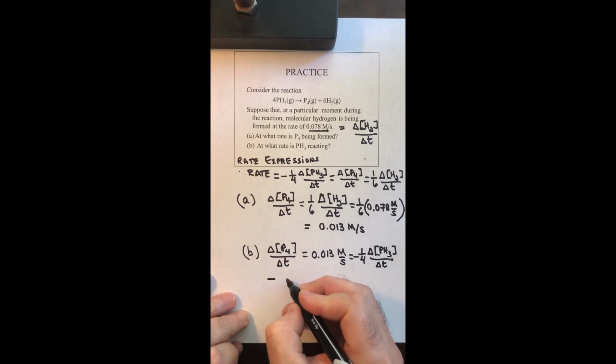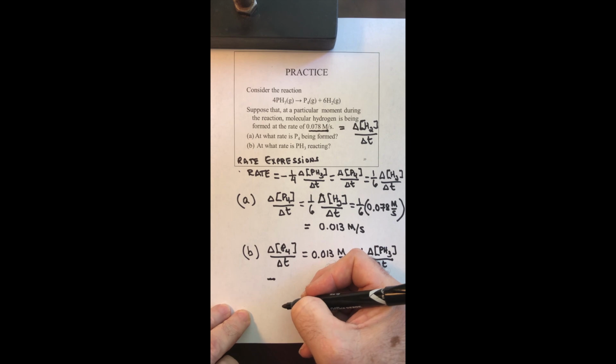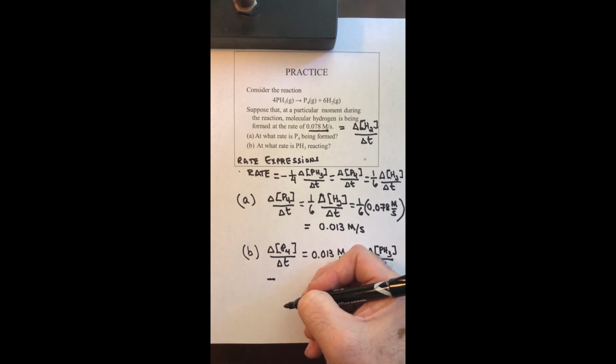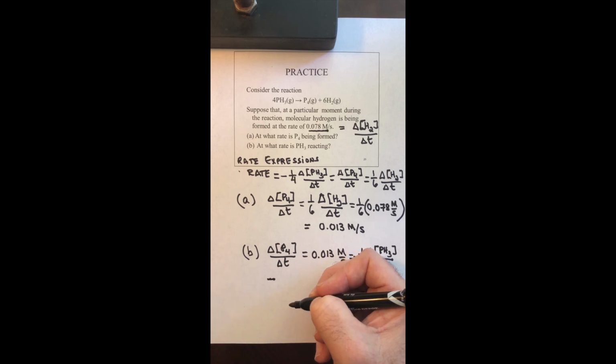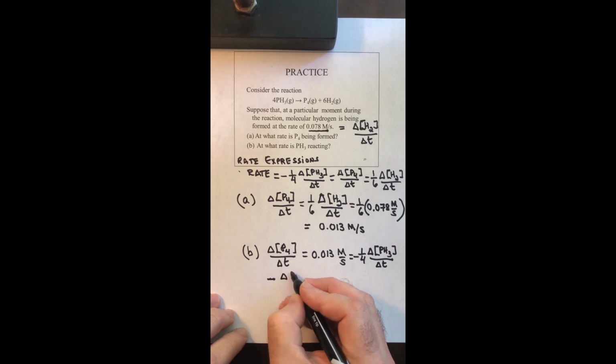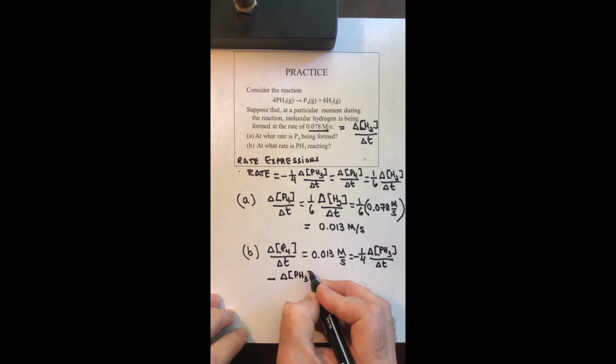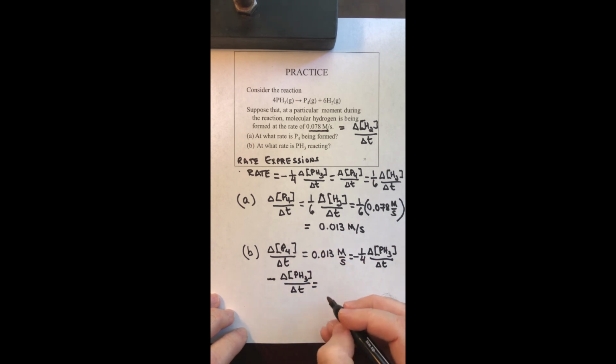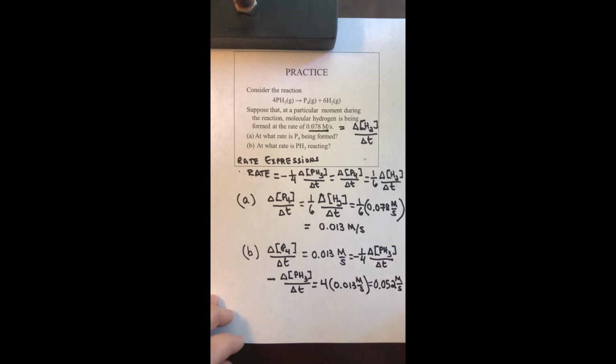Again, it's up to you. You can either leave the negative sign, or you can take it out and then explain in words that PH3 is being consumed, is reacting. So I'm going to say that minus the change in PH3 over time would be, solving this here, 4 times 0.013 molar units per second, which equals 0.052 molar units per second.